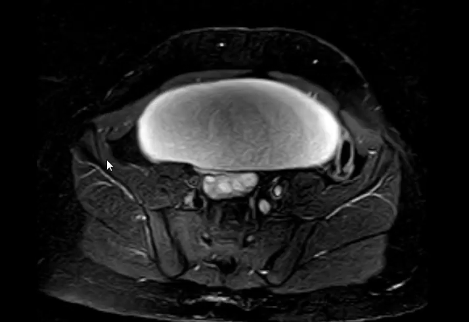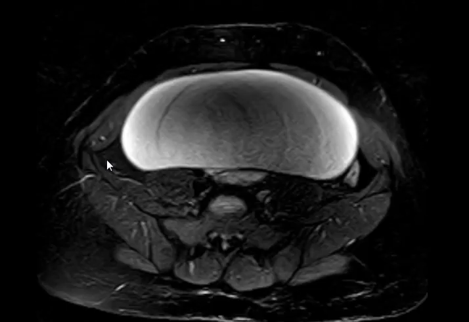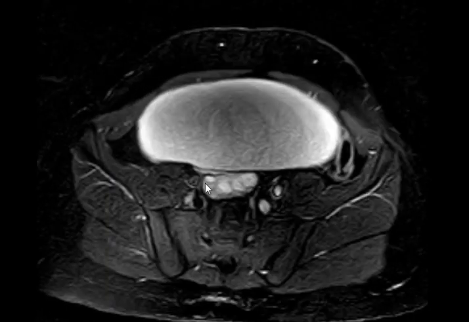What do you think of that? This is maybe blood. This lesion, what's this? Ovaries. This is an ovary, and it's originated from the ovary. So it could be a mesenteric cyst or an ovarian cyst, a chronic non-complicated ovarian cyst. Okay.